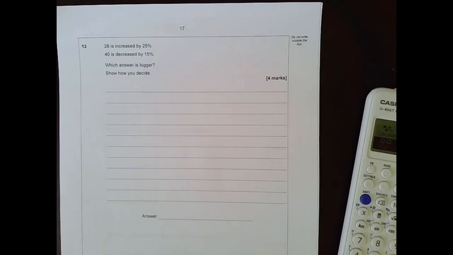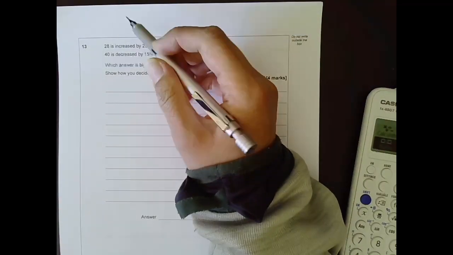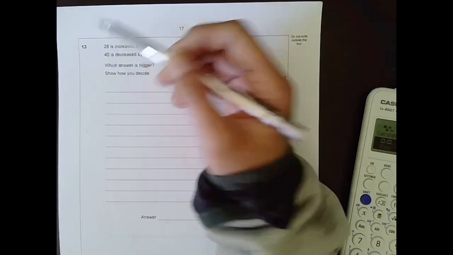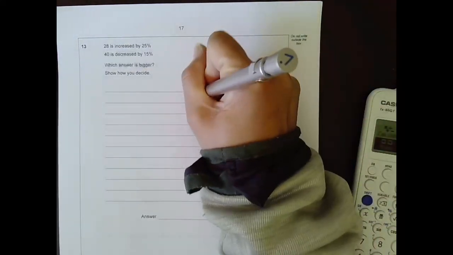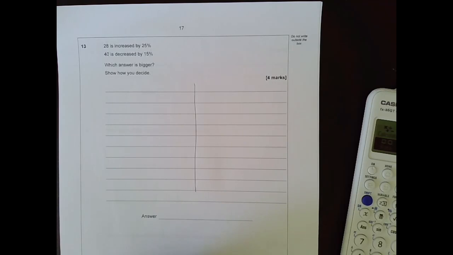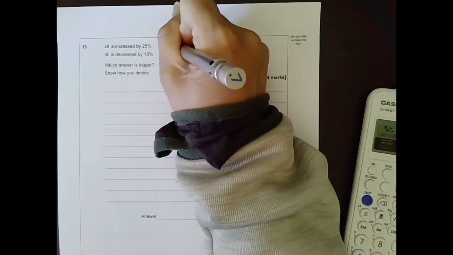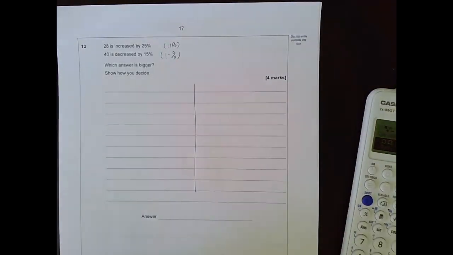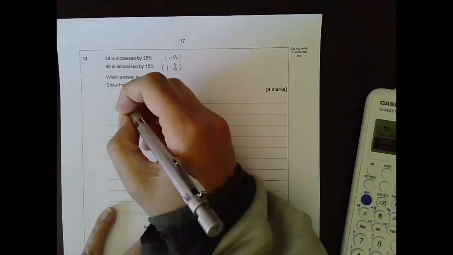Hi, this is a percentage question. So one is an increase, one is a decrease, and one is 25%. The bases are 28 and 40. So which one will be bigger or smaller? So let's find that out. Remember, increase is 1 plus the percentage, and decrease is 1 minus the percentage. So this will be a little trick we need to know.